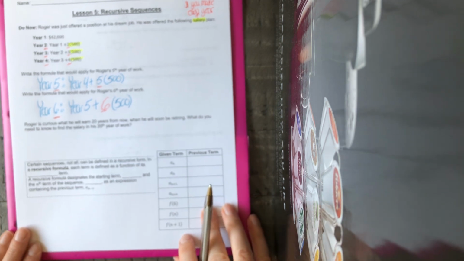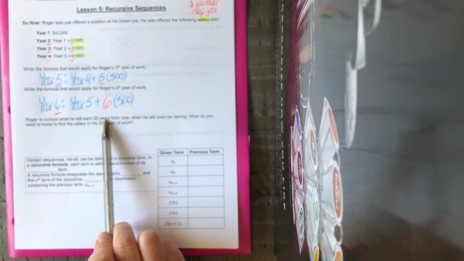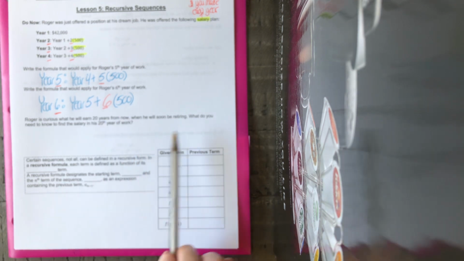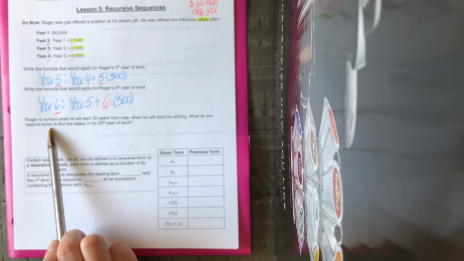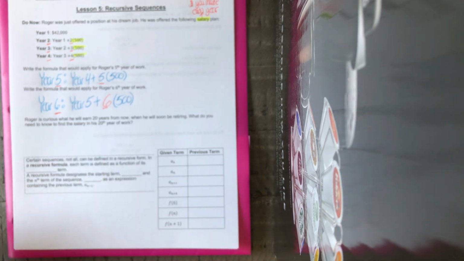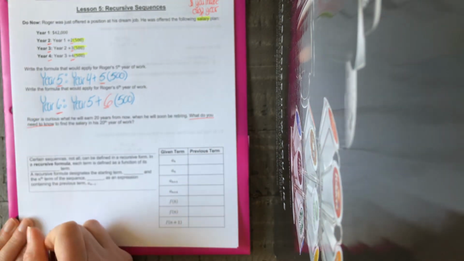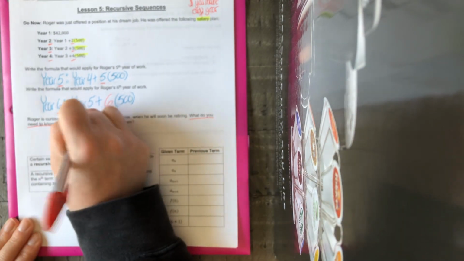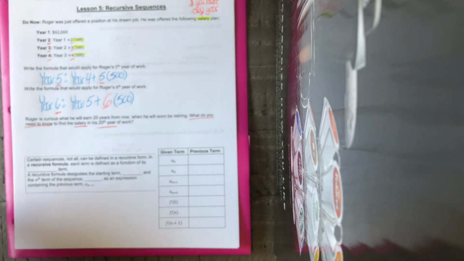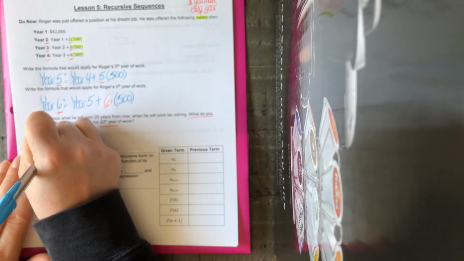And then for the last part, it says, Roger's curious what he's going to earn 20 years from now. What do you need to know to find his 20th year salary? All right, so I'm going to start by underlining the question. What do you need to know for his 20th year salary? Well, I'm going to start off by just writing what that formula would have been in order for me to calculate that answer. So if I want to find year 20, I'm going to write that.